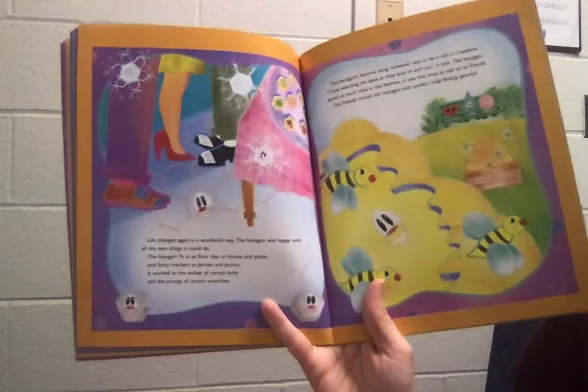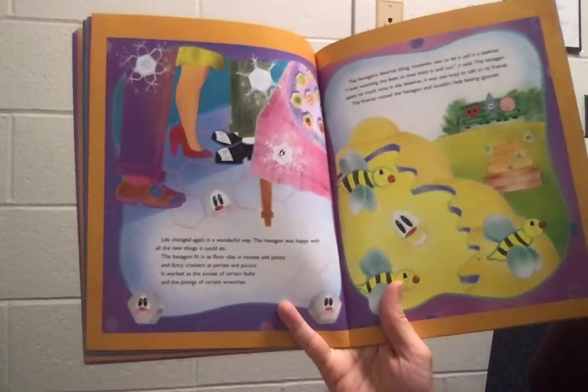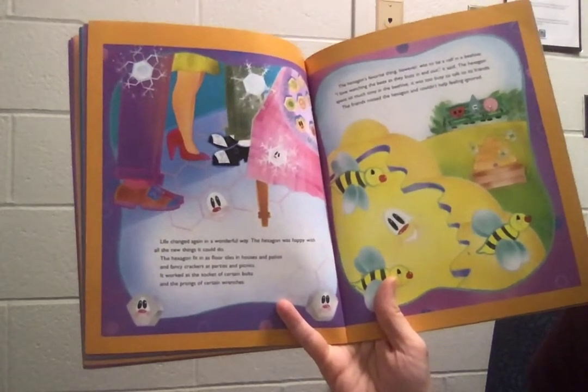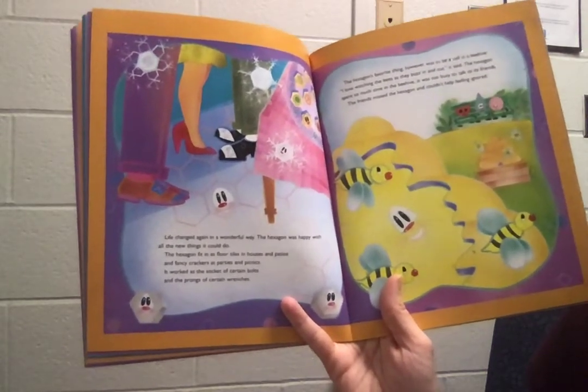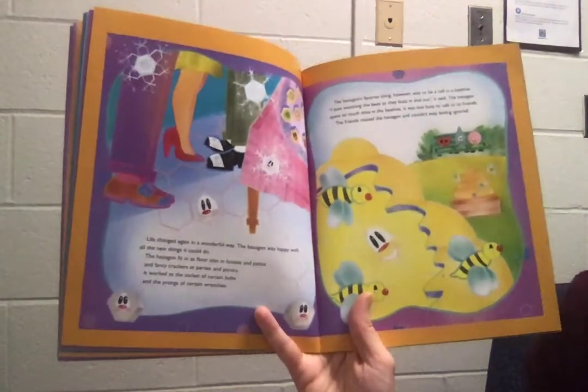Life changed in a wonderful way. The hexagon was happy with all the new things it could do. The hexagon fit in as floor tiles in houses and patios, and fancy crackers at parties and picnics. It worked at the socket of certain bolts and the prongs of certain wrenches.